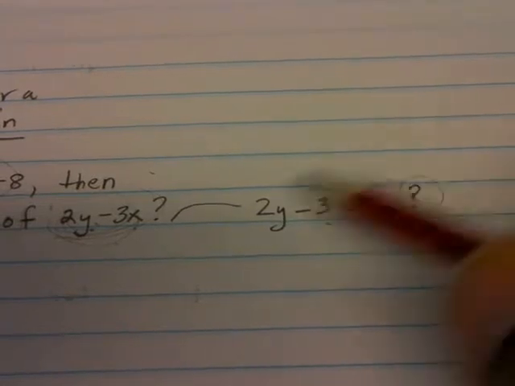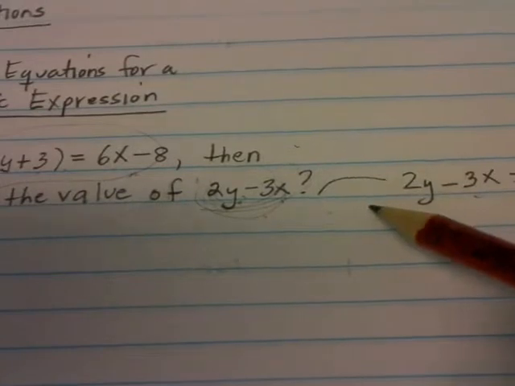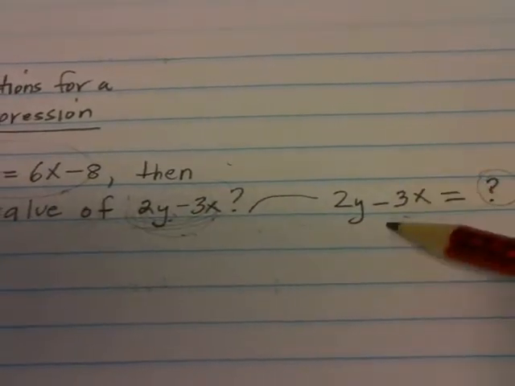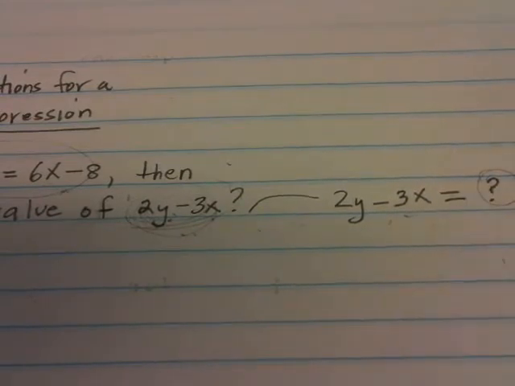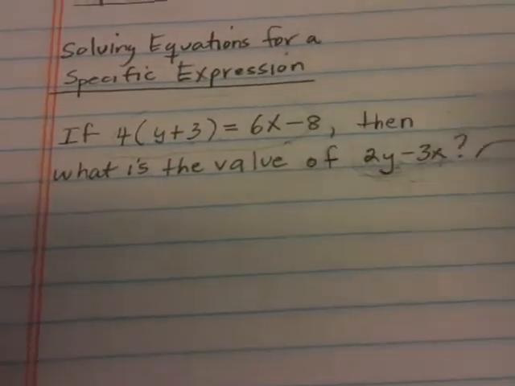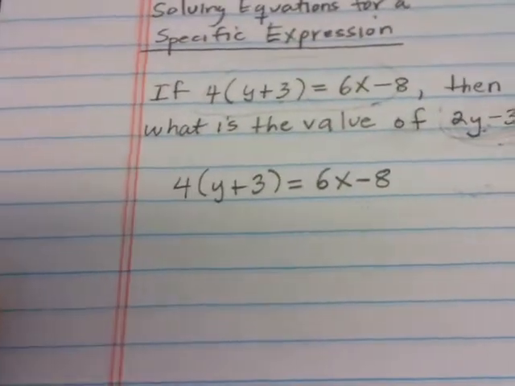All right, so we're finding some number. When you have questions like this, the question represents what is the value of the equation, or what it equals to. So half the battle's already there. Let's go ahead and solve. We're going to write 4 times (y plus 3) equals 6x minus 8.